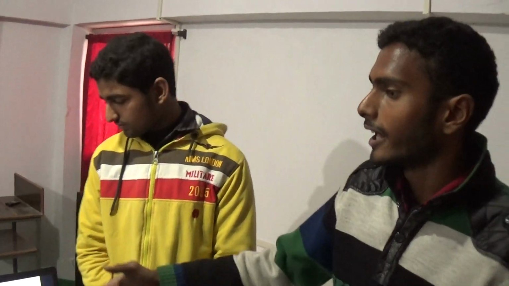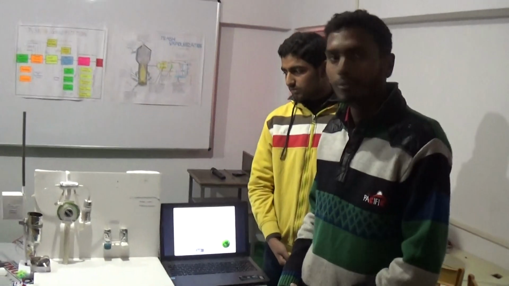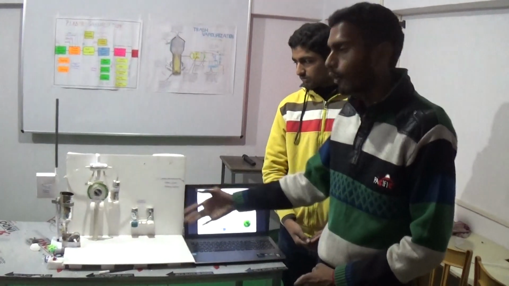So at last, what we want to say is that this process would help us in the near future, and it will be the best way to manage our waste. It is the future of waste management systems.